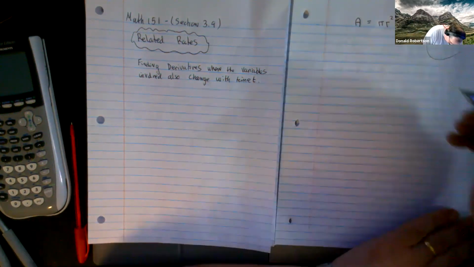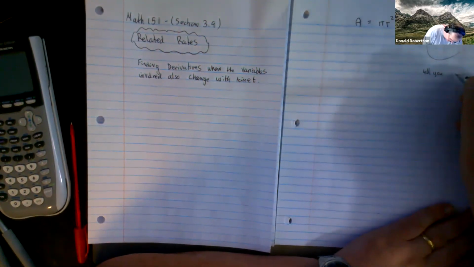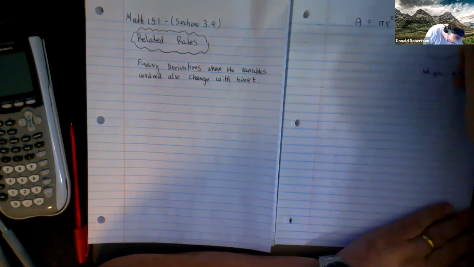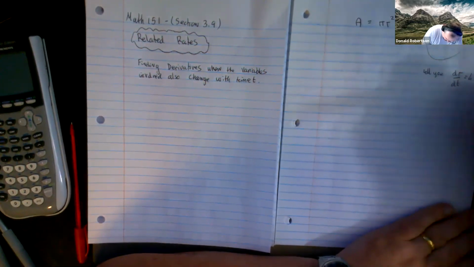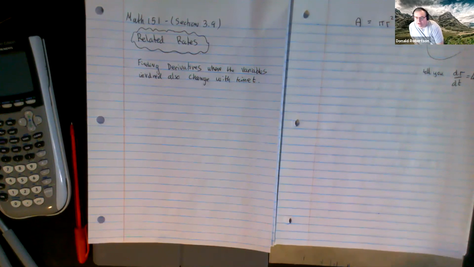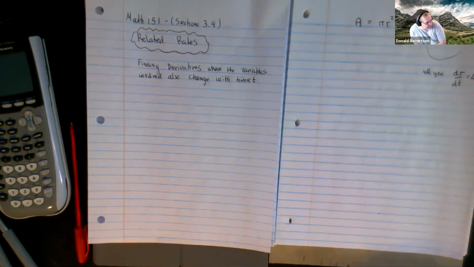But I tell you that the radius, the rate at which this circle is increasing, is at the rate of 4 centimeters per second. So what I'm telling you here is that the r is not a fixed number. It's actually a variable, right?